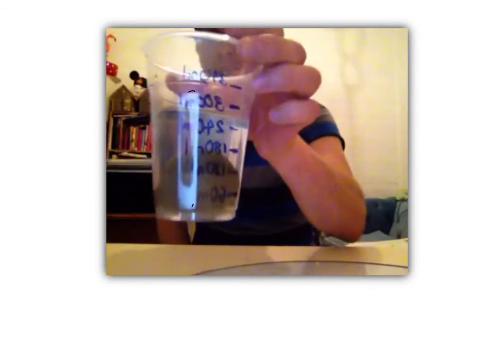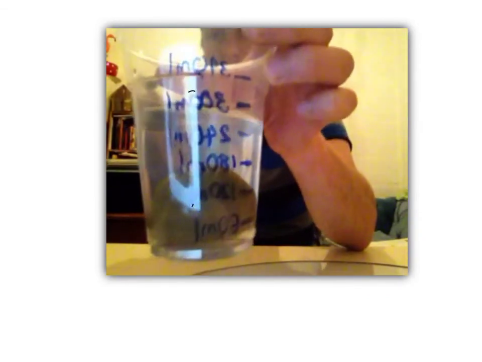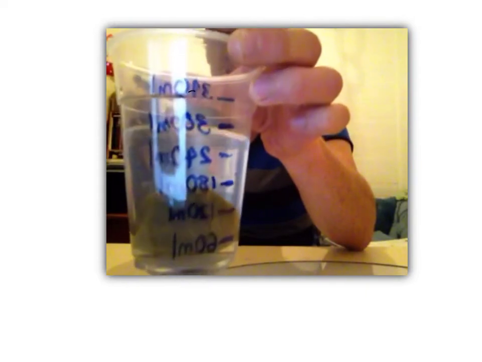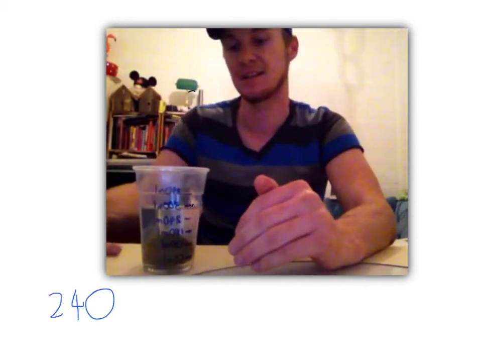what you can see there, if I hold it up to the camera again, is just under 300 mils. So we started at 240 and now we're up to just below 300. So I think it's about 290. So the volume displacement method shows that it's gone up by 50 milliliters, which means that the volume of this irregular shape is 50 milliliters.